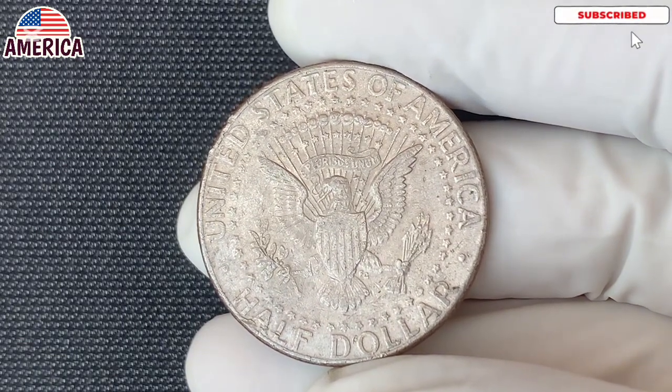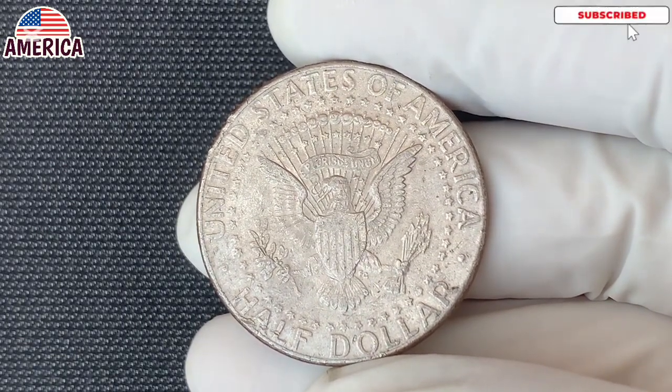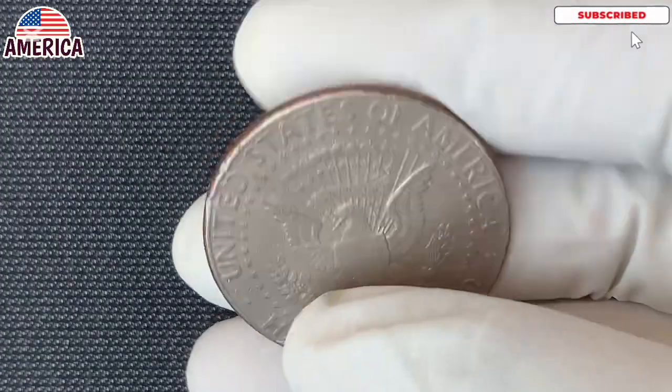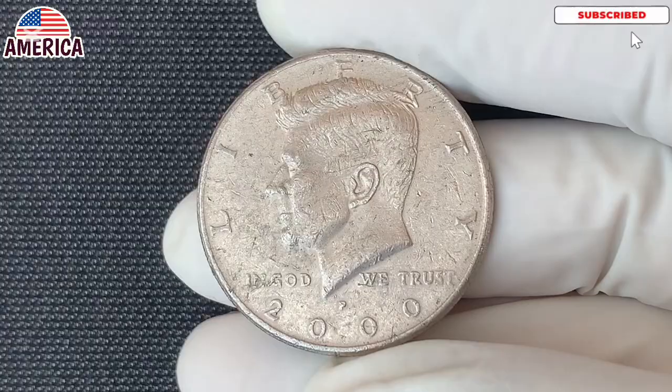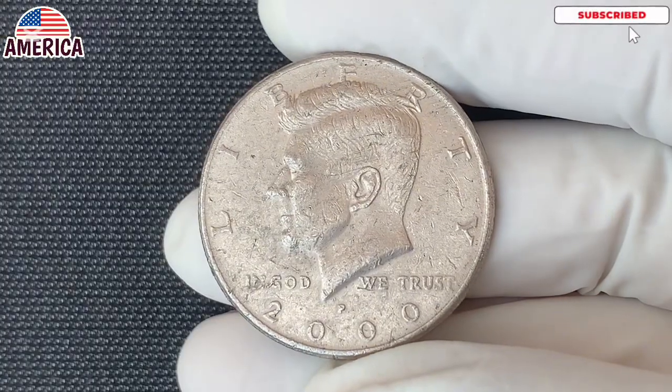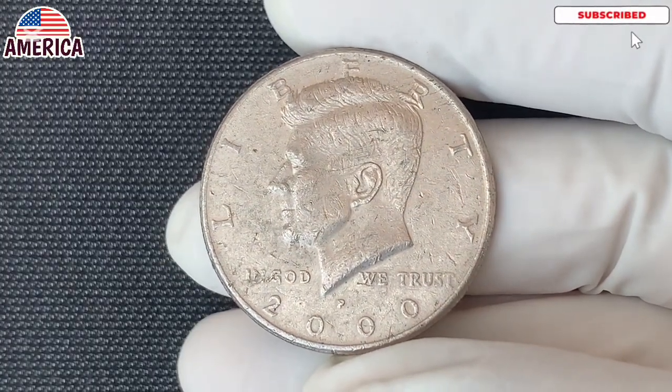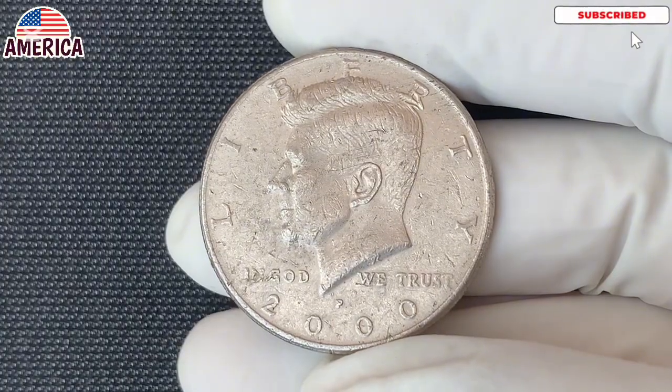So, what makes the 2000 Kennedy half-dollar valuable? While most of these coins are still only worth face value, there are certain rare variations that collectors are willing to pay huge amounts for. Let's go over the factors that can make one of these coins extremely valuable.